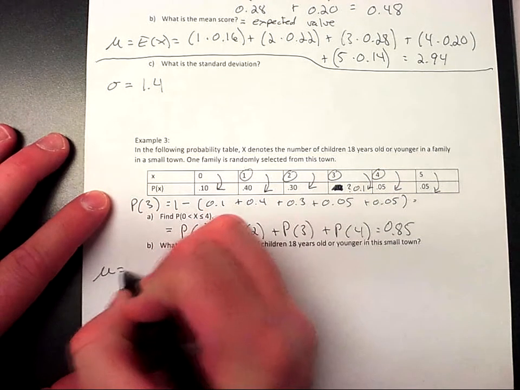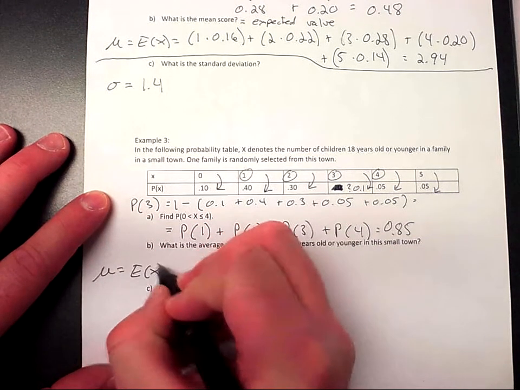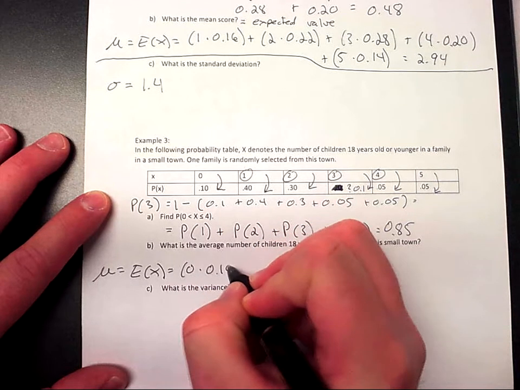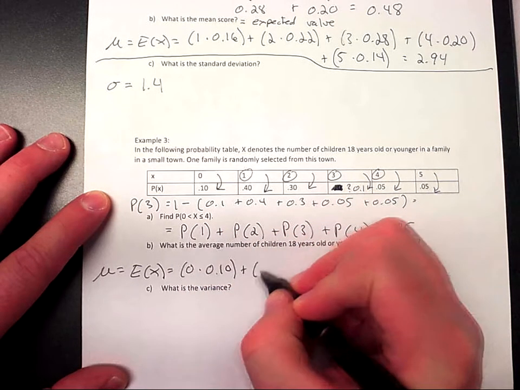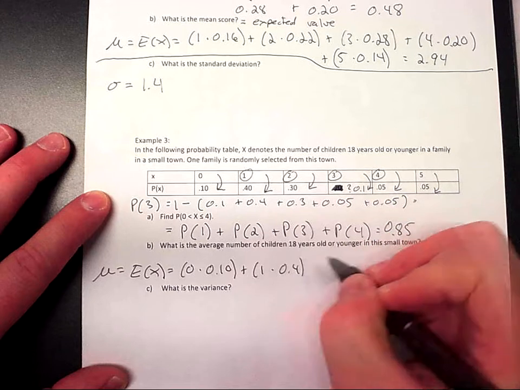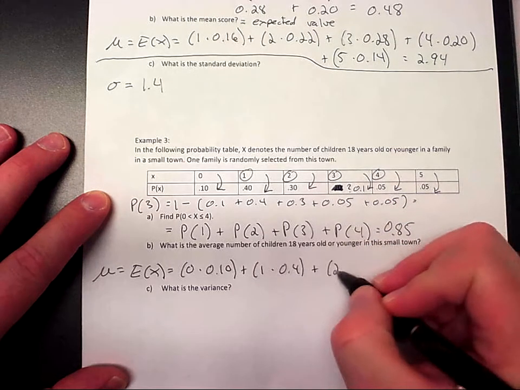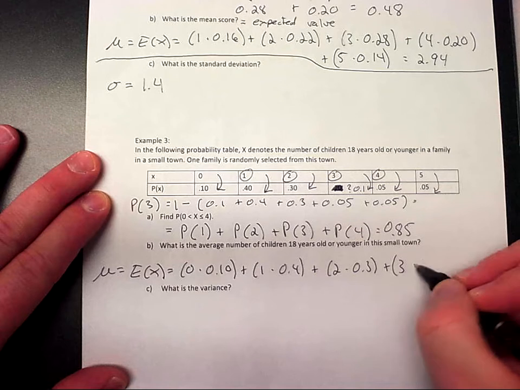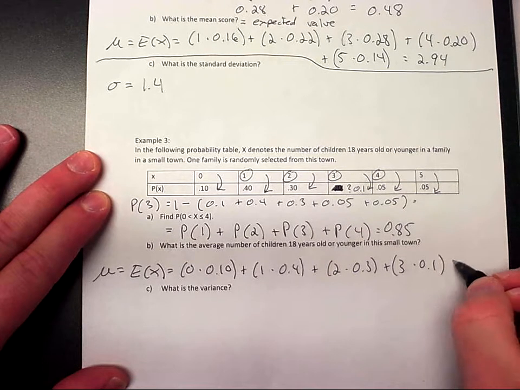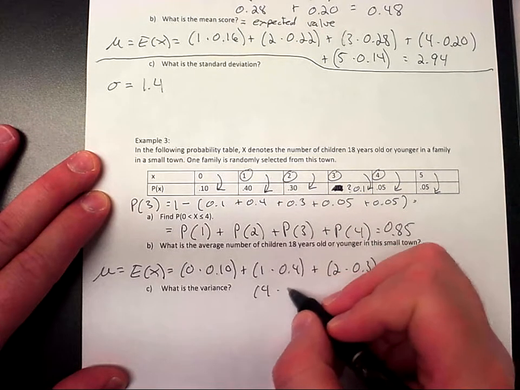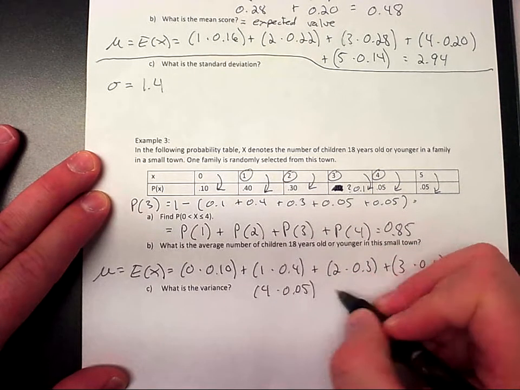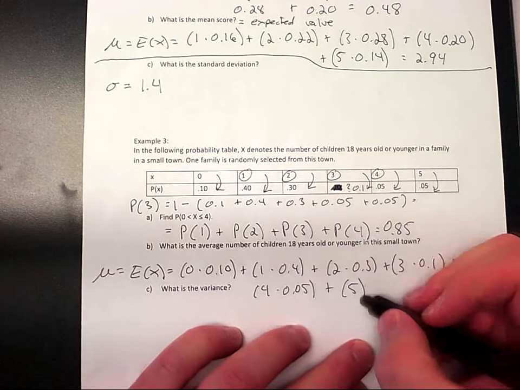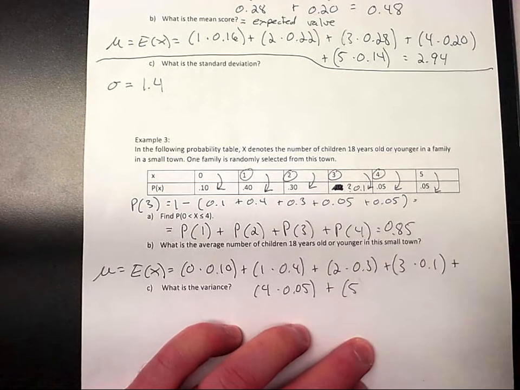So we're going to say that mu, or the expected value of x, is 0 times 0.1 plus 1 times 0.4 plus 2 times 0.3 plus 3 times 0.1 plus 4 times 0.05 plus 5 times 0.05.